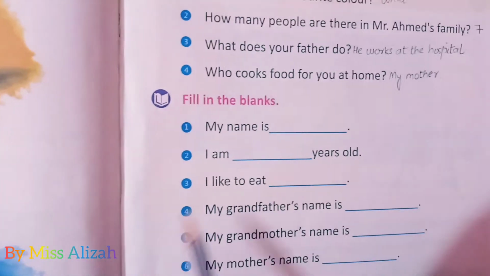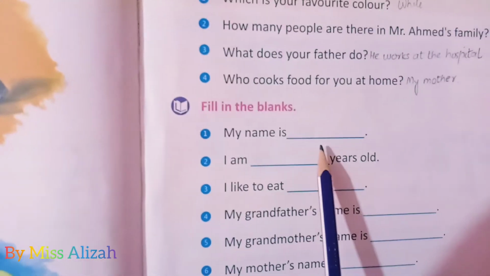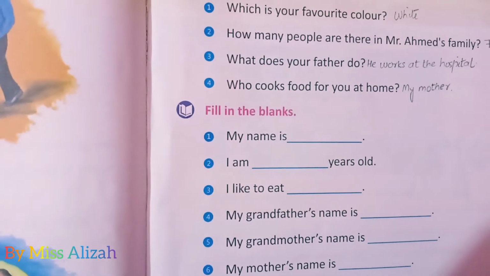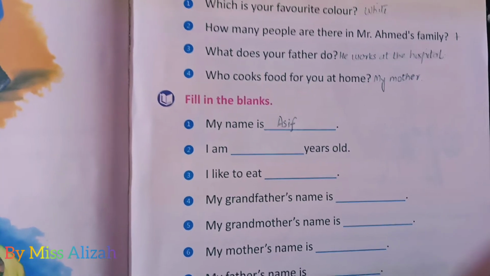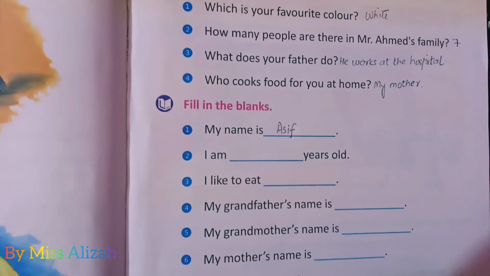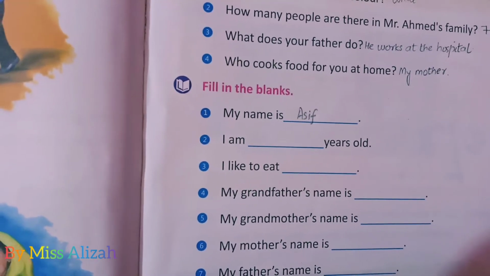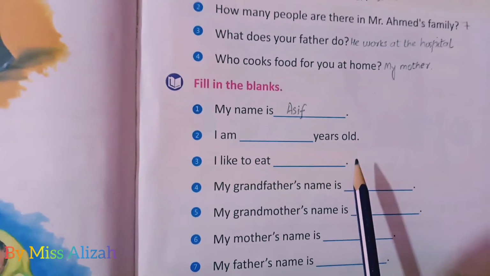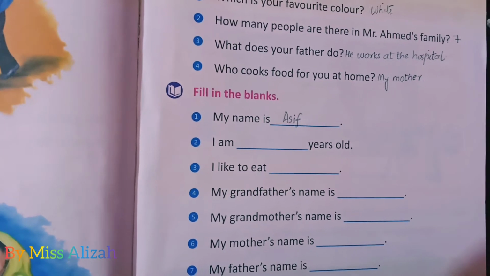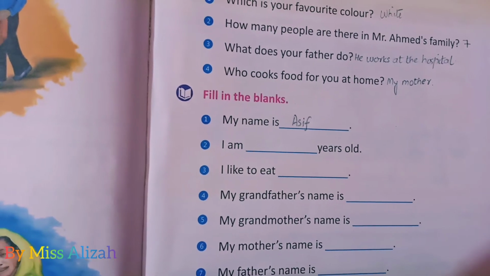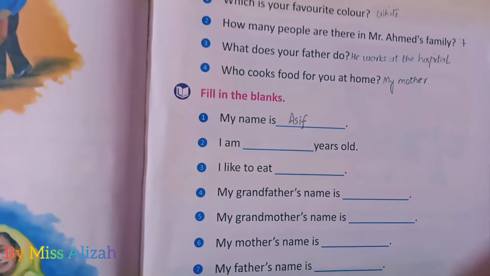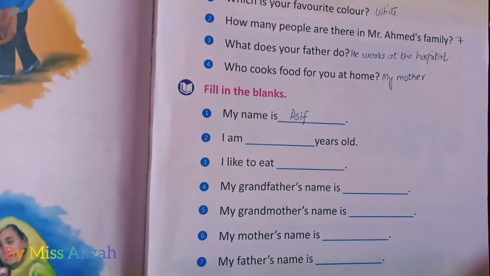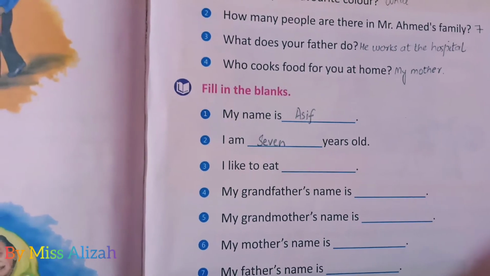Alright, so read the first blank. My name is dash. So इसमें किसका name use हुआ है? My name is आसिफ. ठीक है, इसमें आसिफ यूज़ हुआ है ना. My name is आसिफ. Moving on to the next one. I am dash years old. कितने साल का बताया था इसमें आसिफ ने खुद को? I am 7 years old. So what do we have to write? We have to write 7 here. ठीक है, I am 7 years old.